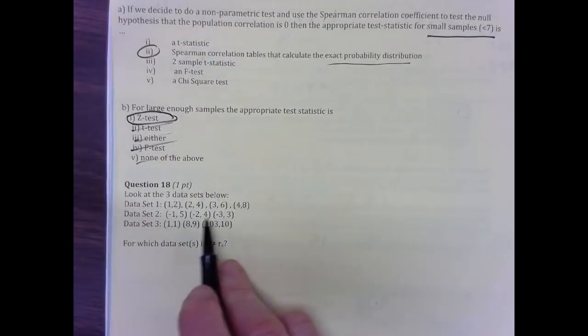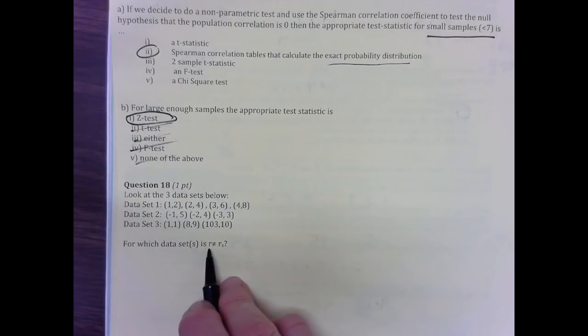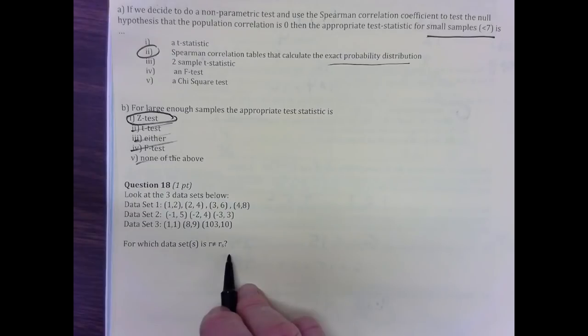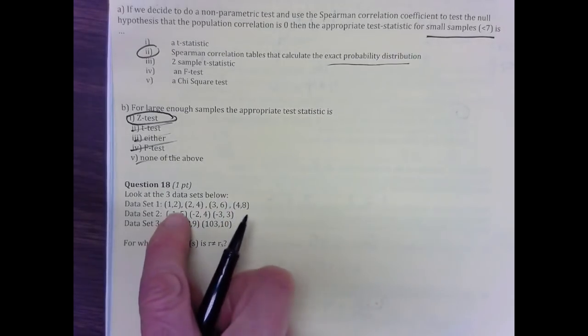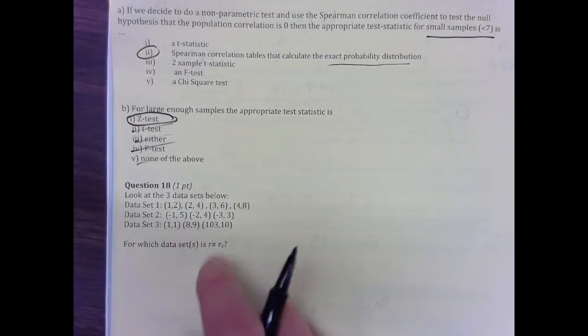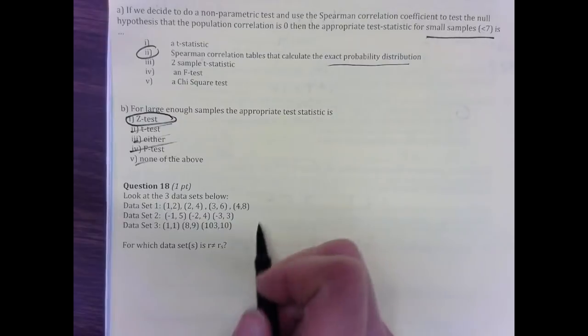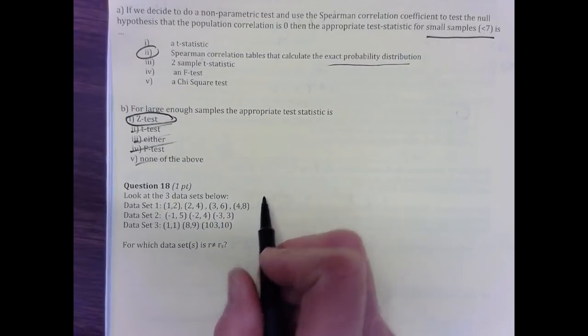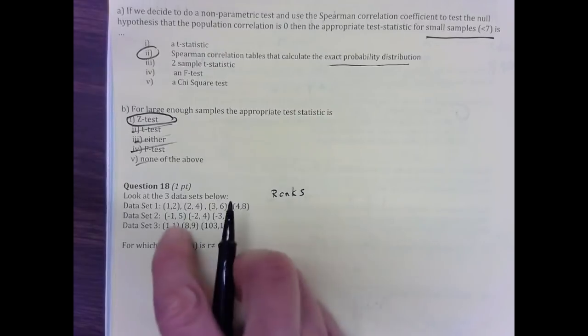Now, look at the 3 data sets below. For which data set is R not equal to RS? Well, first let's get RS for each of these. We're going to compute R based on the actual numbers, and then we're going to compute RS when we change it to ranks. So here's the data set. Let's change them to ranks.